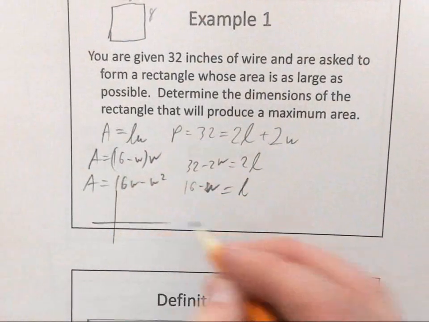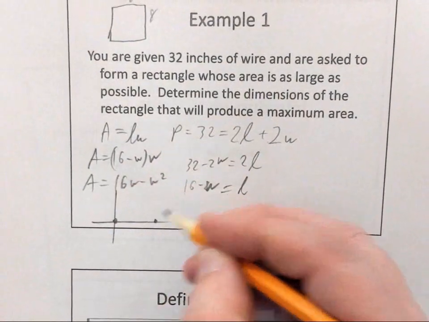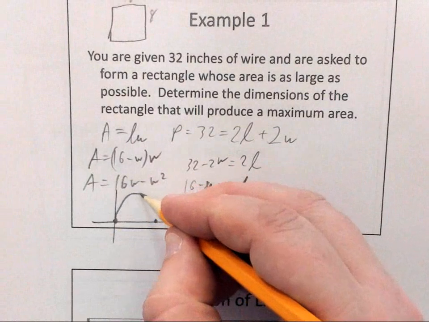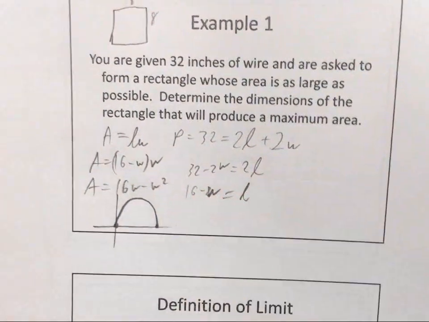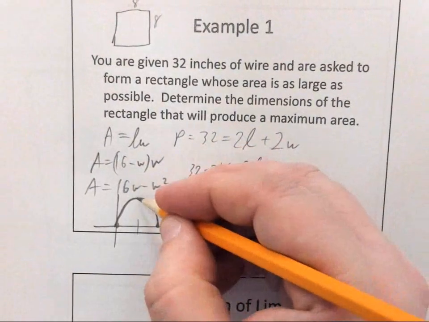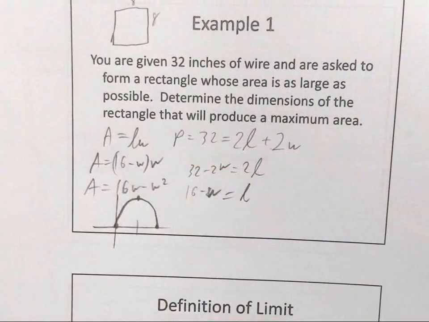So if I draw a parabola opening down that hits at 0 and hits at 16, the idea is my area could be anywhere inside of this, or along this curve. Well, where the maximum is going to occur is halfway between those two things, therefore, that's going to be 8 units up.